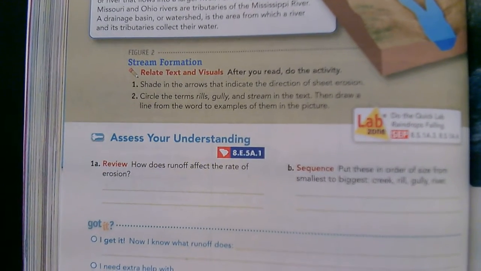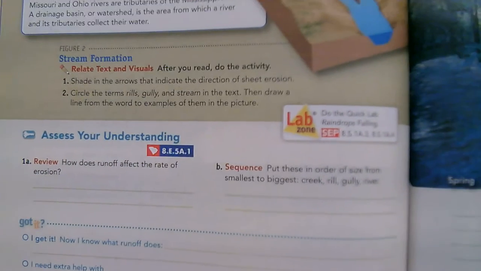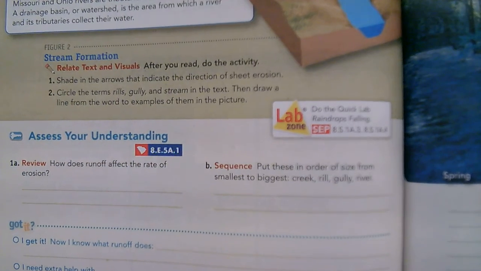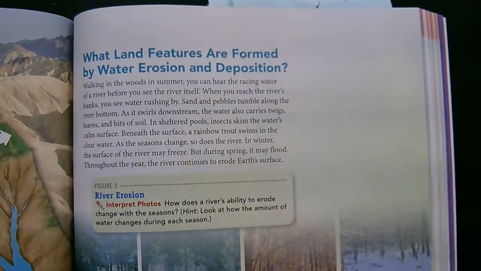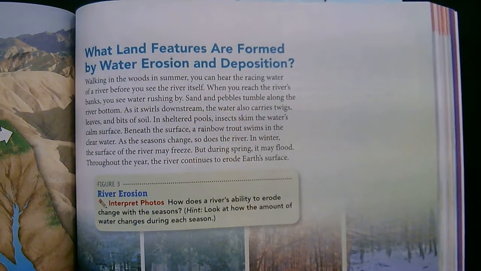Then assess your understanding. How does runoff affect the rate of erosion? And then put these in order from smallest to biggest: creek, rill, gully, river. What land features are formed by water erosion and deposition?